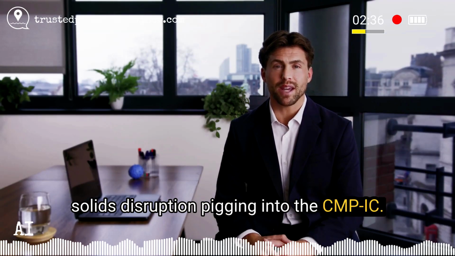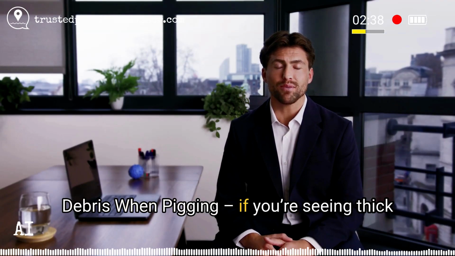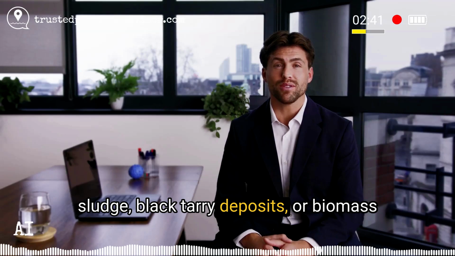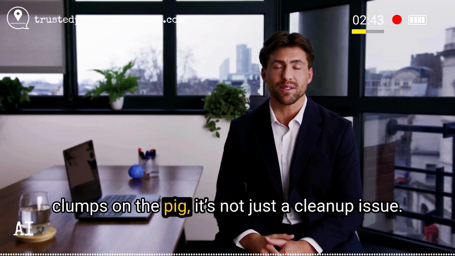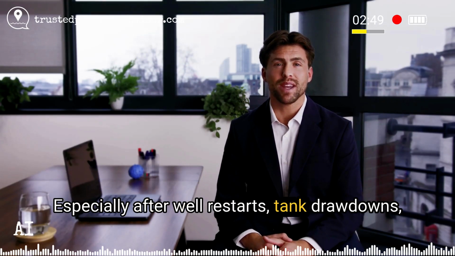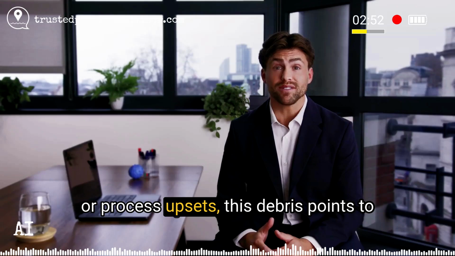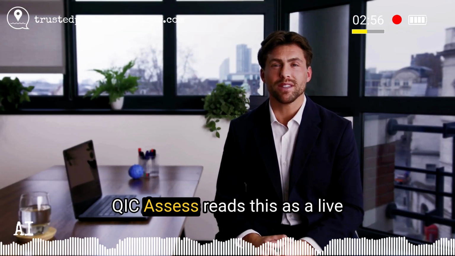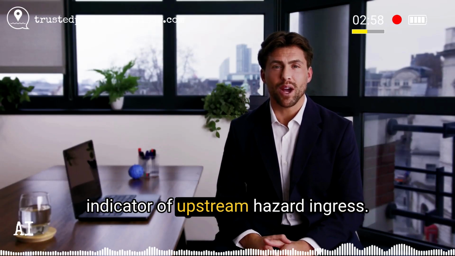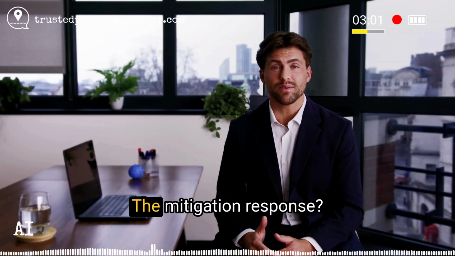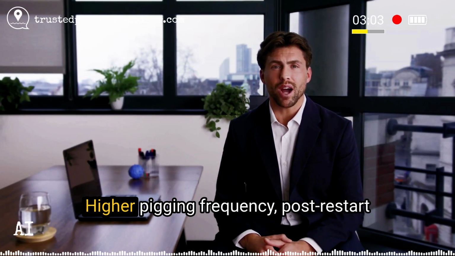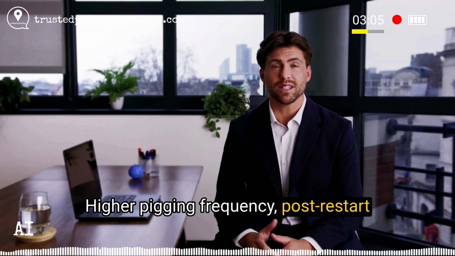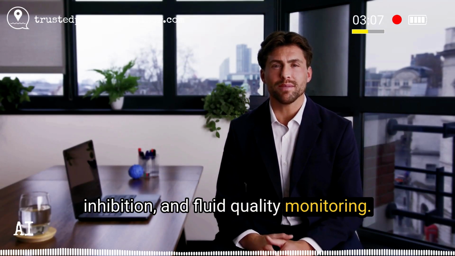Debris when pigging. If you're seeing thick sludge, black tarry deposits, or biomass clumps on the pig, it's not just a cleanup issue. It's a corrosion signal. Especially after well restarts, tank drawdowns, or process upsets, this debris points to under-deposit corrosion in progress. QIC Assess reads this as a live indicator of upstream hazard ingress. The mitigation response: higher pigging frequency, post-restart inhibition, and fluid quality monitoring.